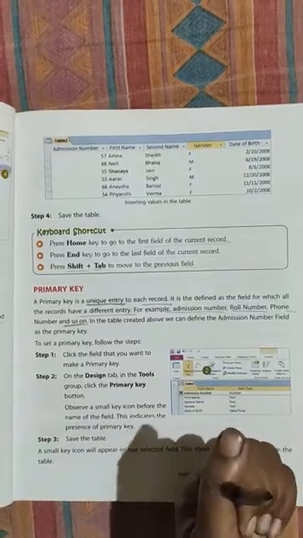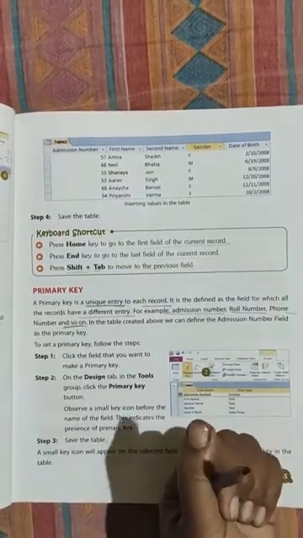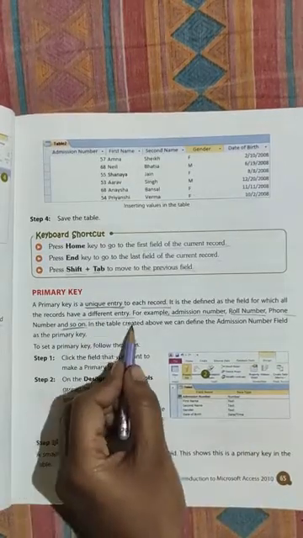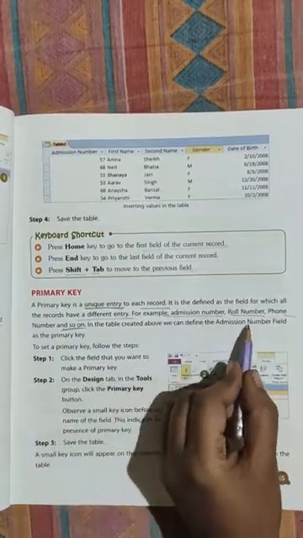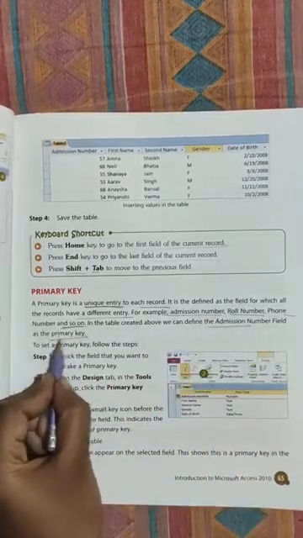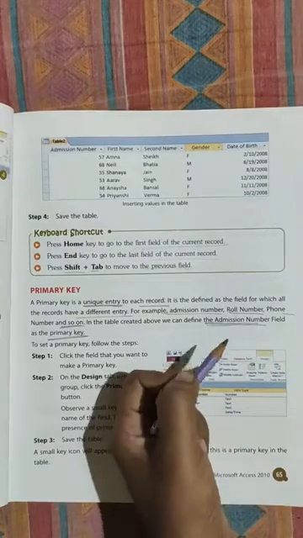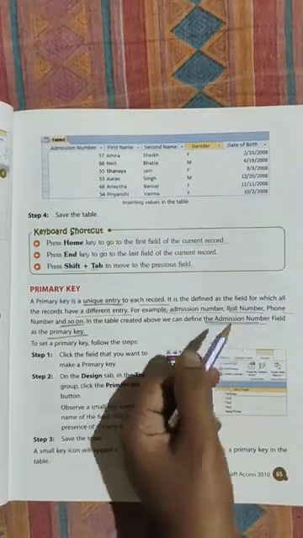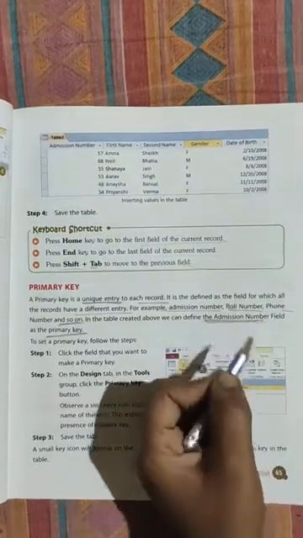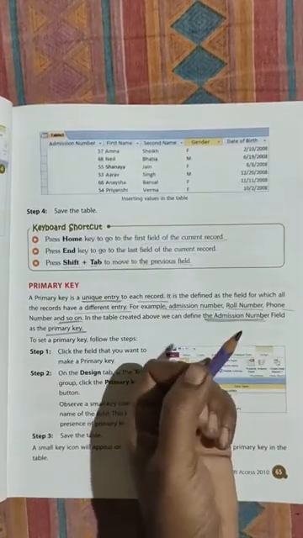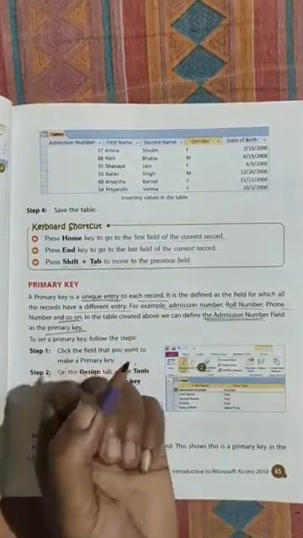So a primary key is unique. In the table created above, we can define the admission number field as the primary key. Every student has a different admission number. No one has the same roll number or admission number or the same phone number. Everyone has a different phone number.